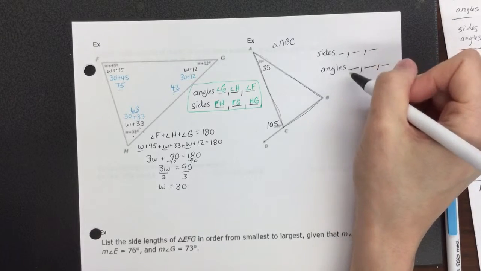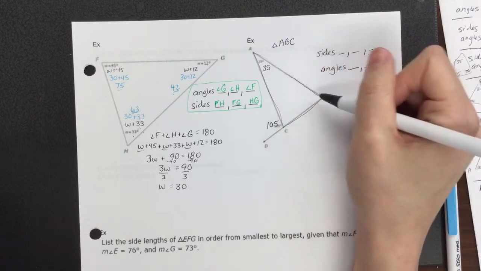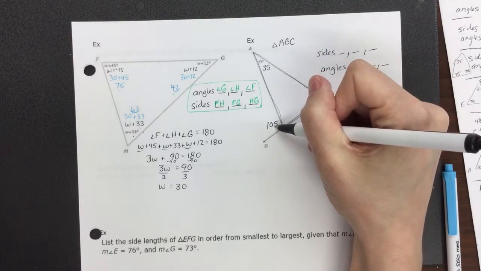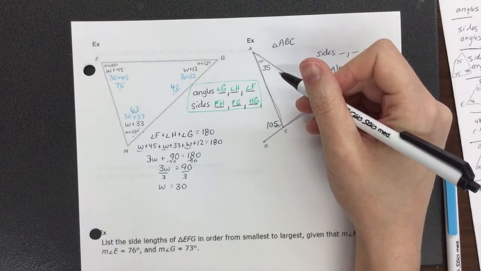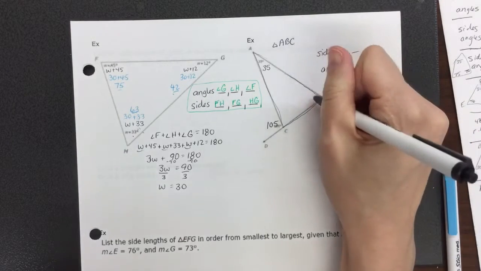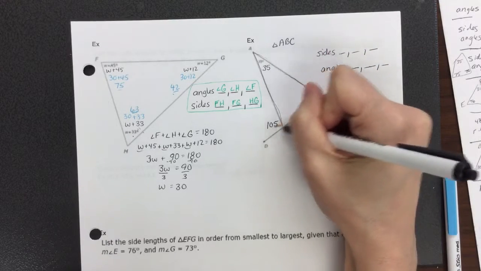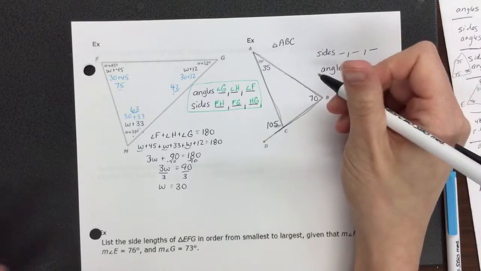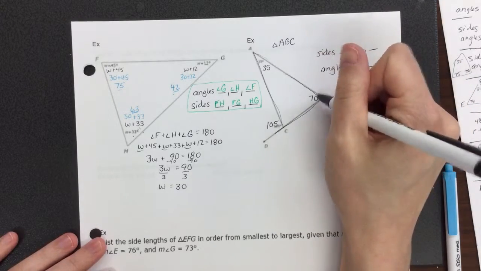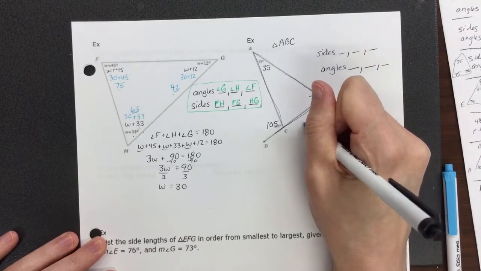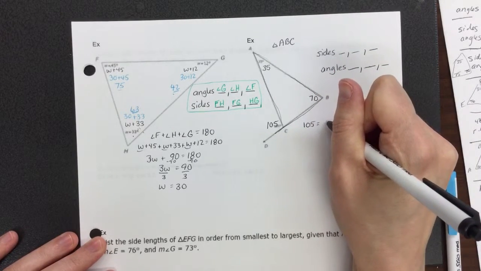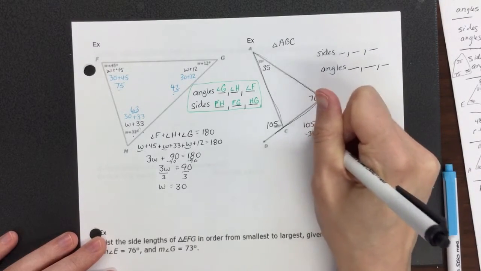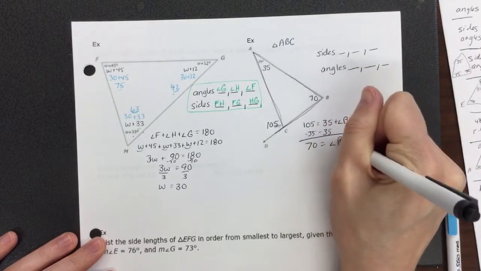Well, in order to be able to list sides or angles, we would have to know, at the very least, angles. So using our exterior angle theorem, I know that 105 minus 35 will give me this angle right here, so 70. And then this right here is a linear pair, and a linear pair is 180 degrees. So to get angle B, I did 105 is going to be equal to 35 plus angle B. Subtract 35 both sides. 70 is equal angle B.